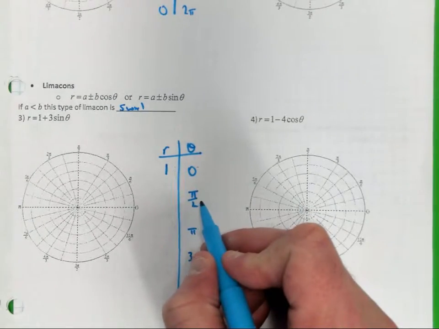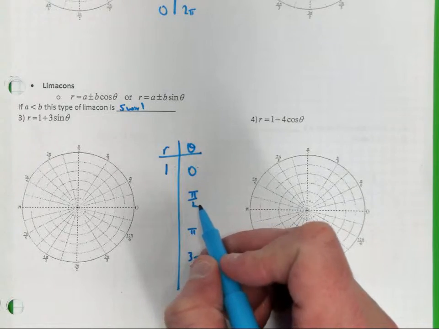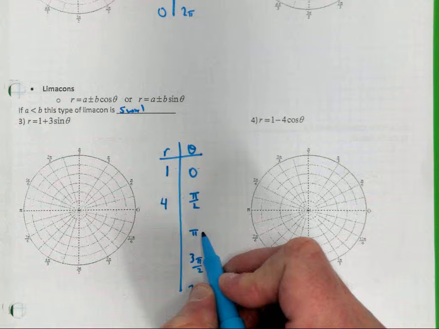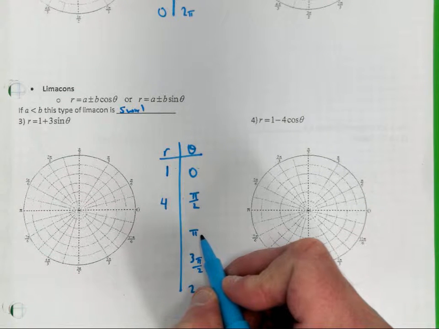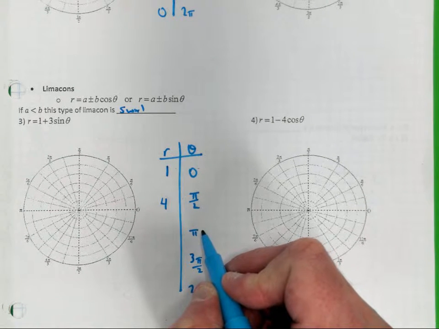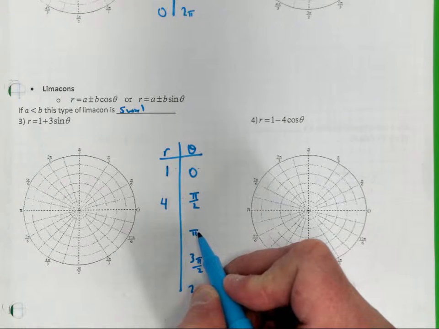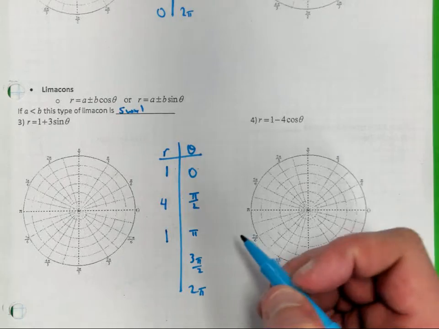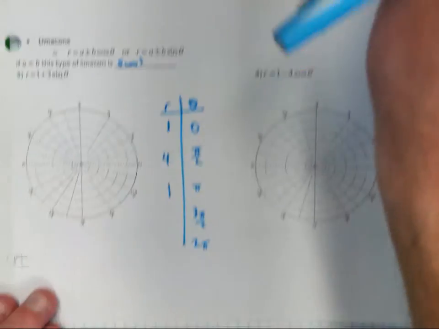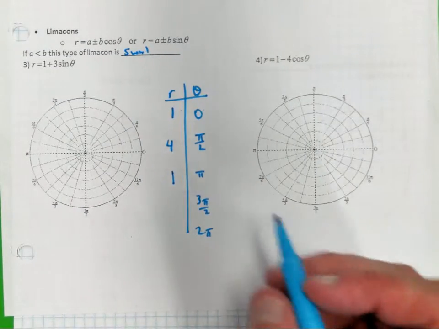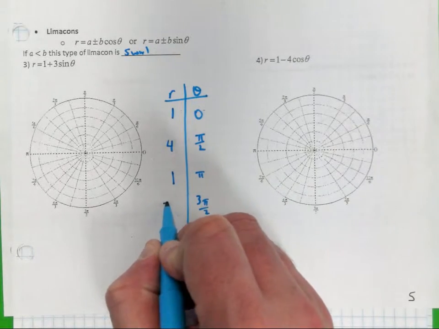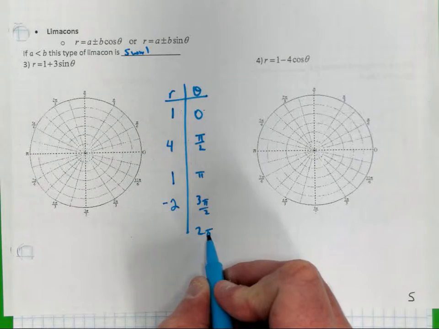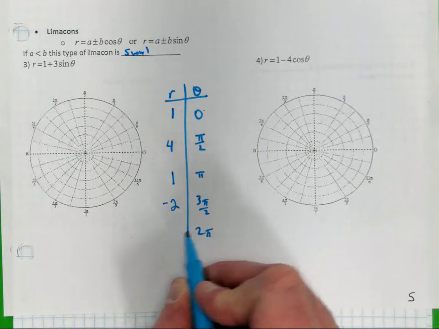What is sine of pi over 2? 1 times 3 is? Plus 1 is? What is sine of pi? 0. 0 times 3 is? Plus 1 is? Sine of 3 pi over 2? Negative 1 times 3 is? Negative 3 plus 1 is? Sine of 2 pi is? 0 times 3 is? Plus 1 is?